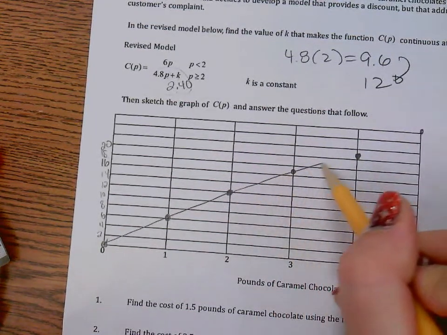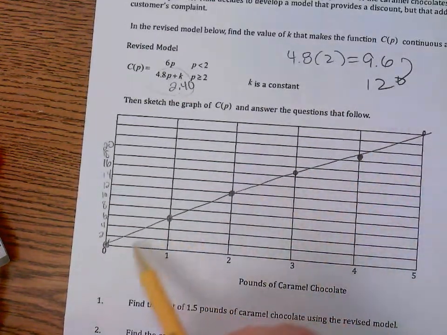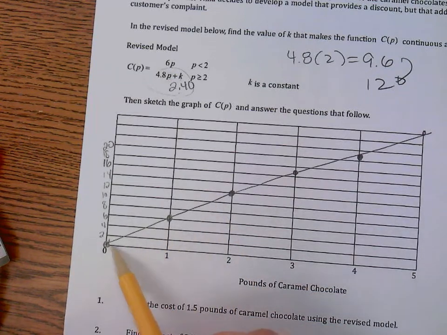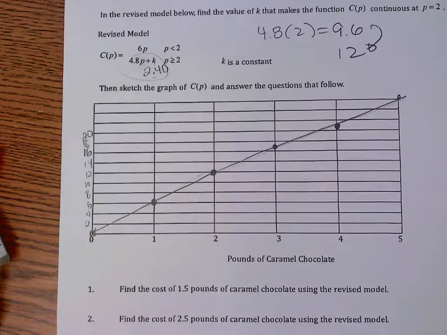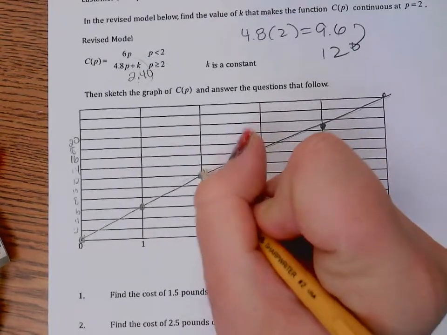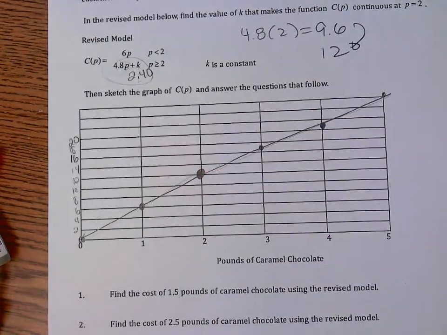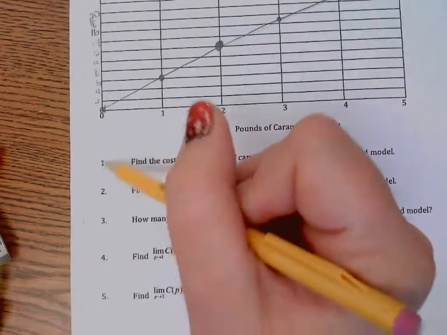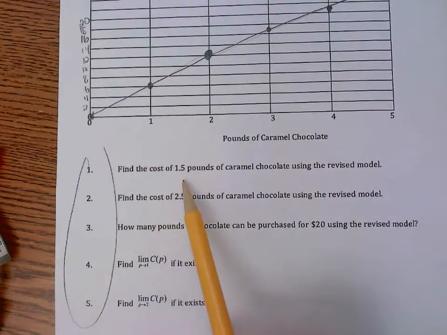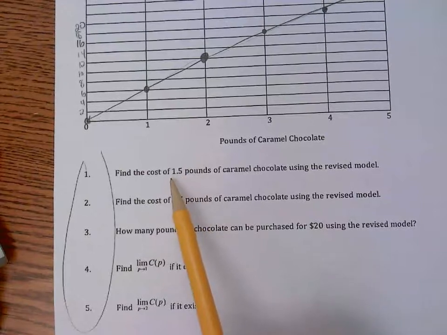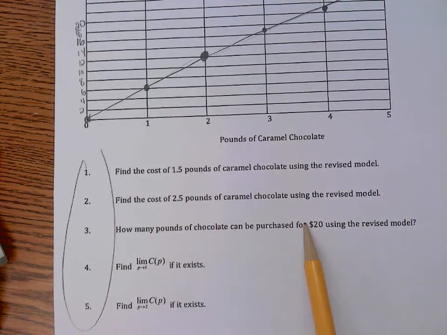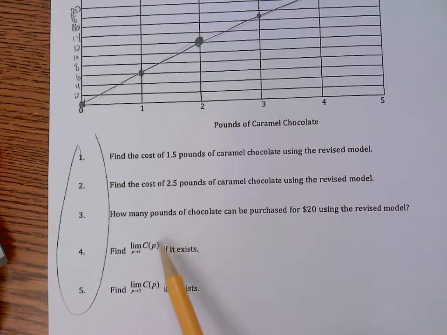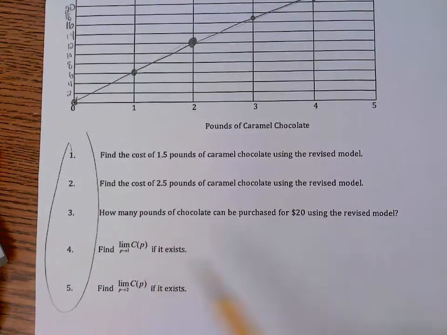So it's kind of hard to see on my graph because it's not that much less steep, but here was the slope of 6, here was a little bit less steep, slope of 4.8, but they met here at 2. So I'd like you to now complete 1 through 5 down below. Now find, with this new model, what's the cost of 1.5 pounds, the cost of 2.5 pounds, how many pounds can they buy for $20, what's the limit at 1, and what's the limit at 2.